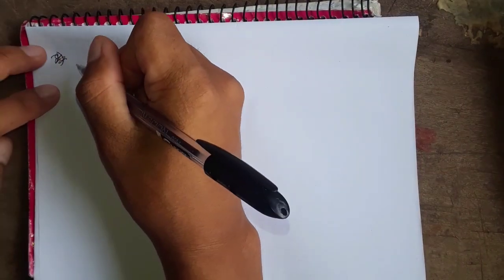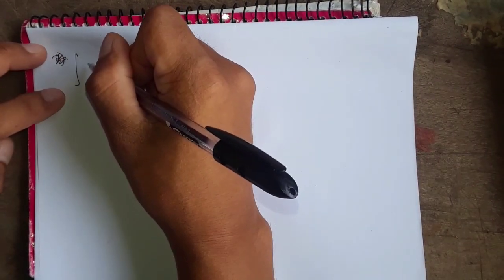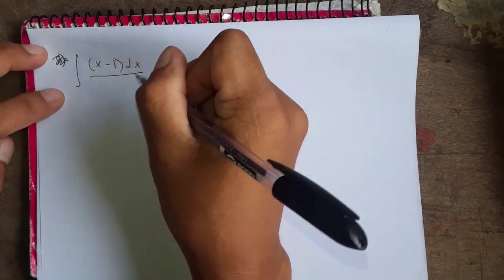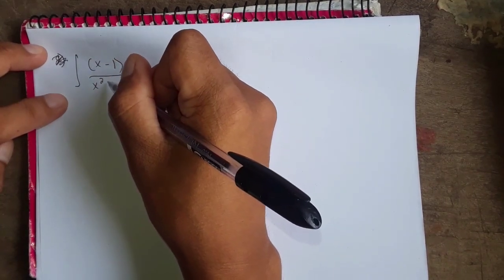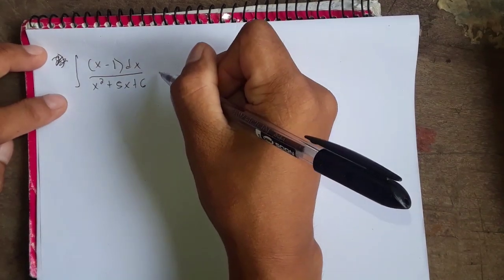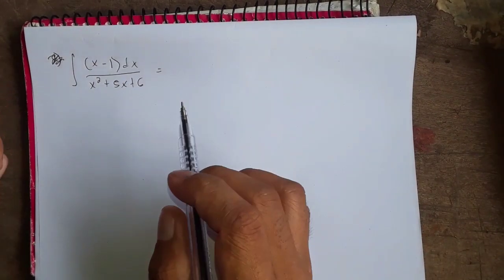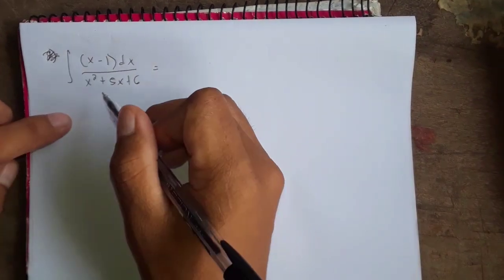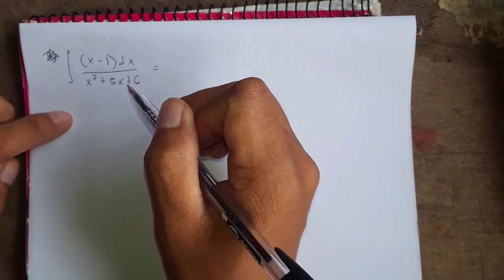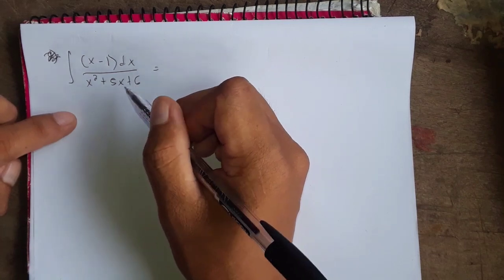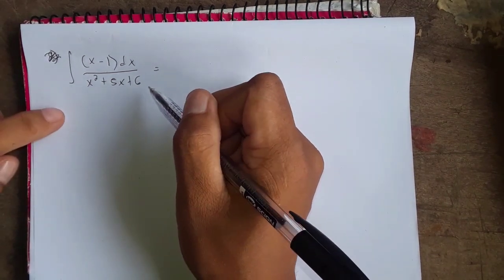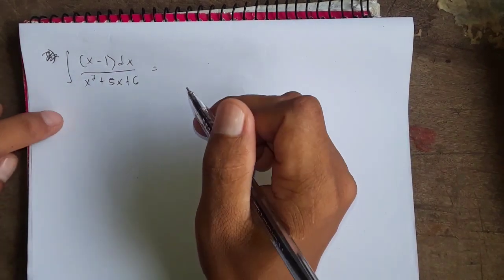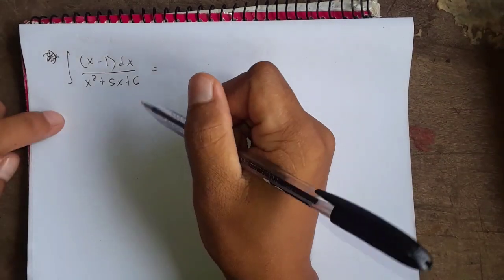So next example, how about if we're going to integrate a function of x minus 1 dx over x squared plus 5x plus 6. So the first step you should do in integrating rational fractions is to first factor out the denominator. So from this step, you can notice whether the denominator has distinct linear factors, or repeated linear factors, or quadratic factors, and you can apply exactly in simplifying the fraction.